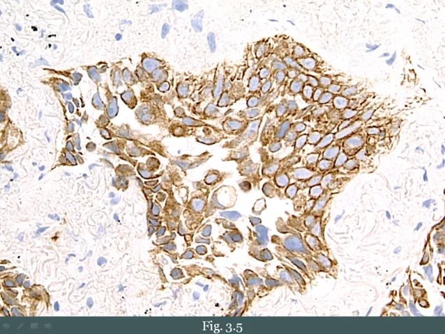Here's a picture of an immunohistochemical stain just to let you know what one looks like. Basically, this brown staining indicates that the cells are reacting with the particular antibody that we've introduced in this test.